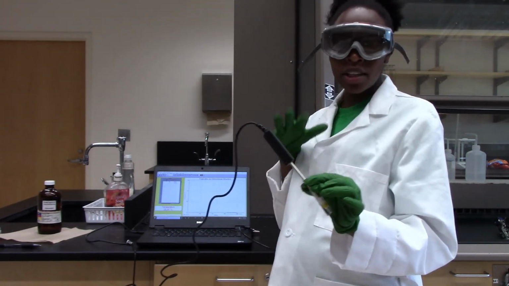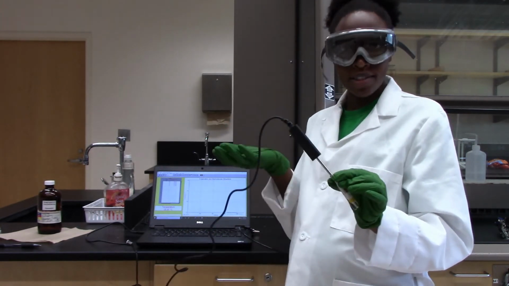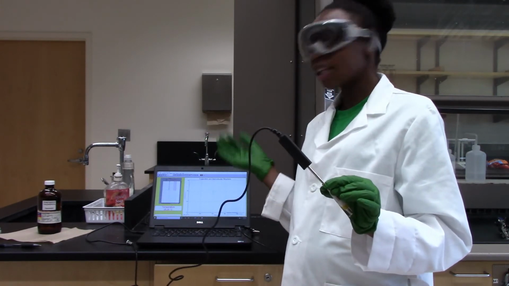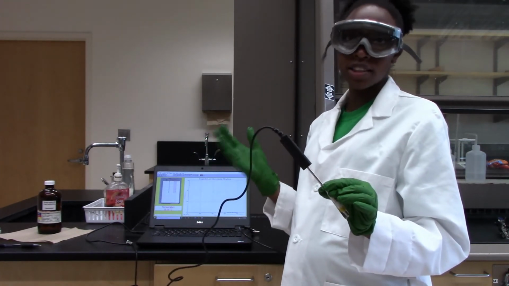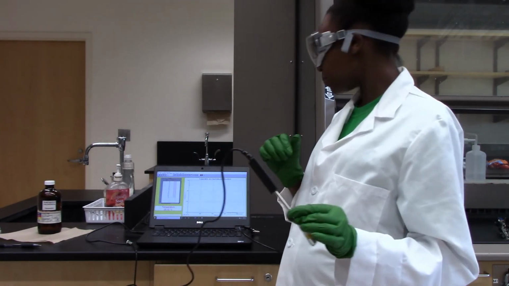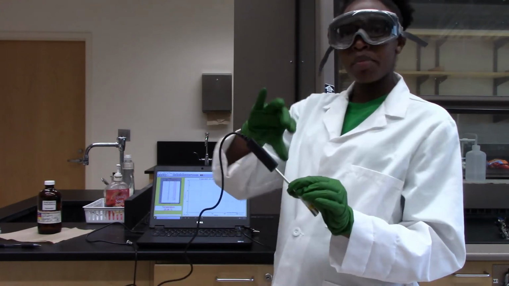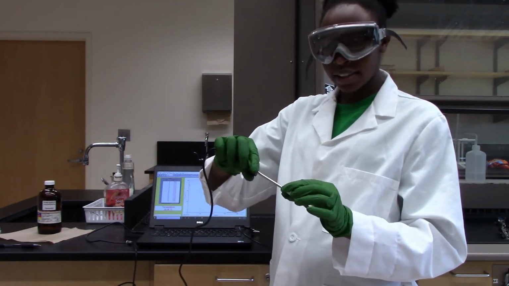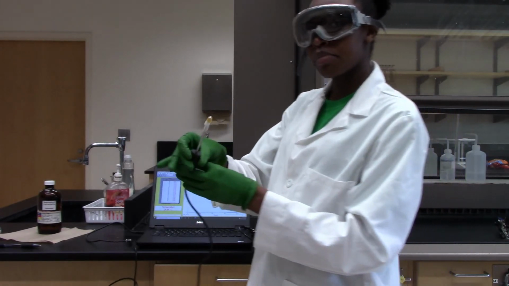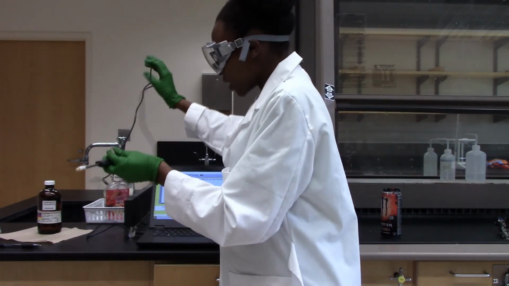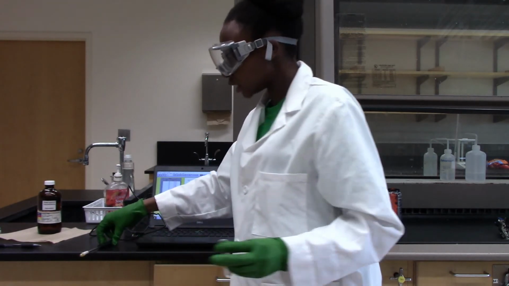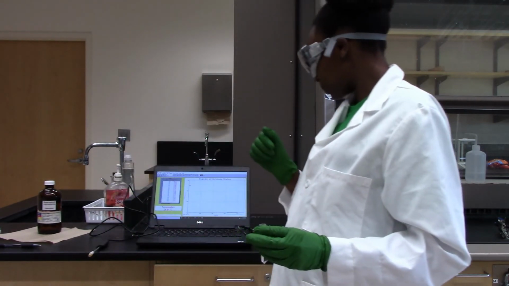And I'm leaving this probe in here for about 15 seconds because I just started data collection. I'll let it run for about 15 seconds still to get that initial stable temperature. And now my 15 seconds is done. I'll take this out and sit it on the bench top and then allow the evaporation process to begin.